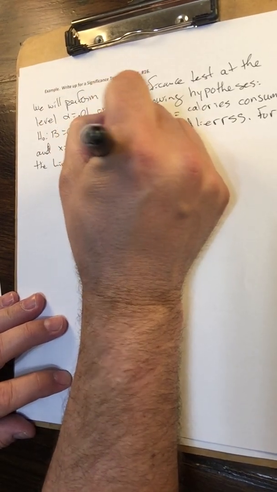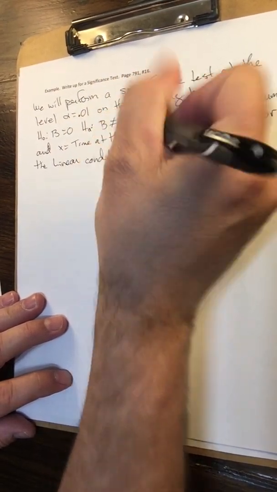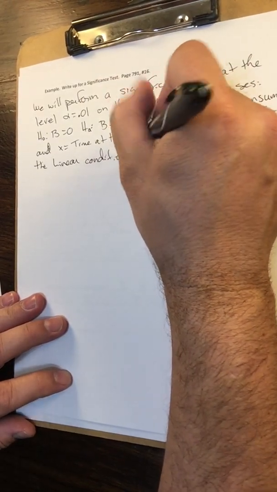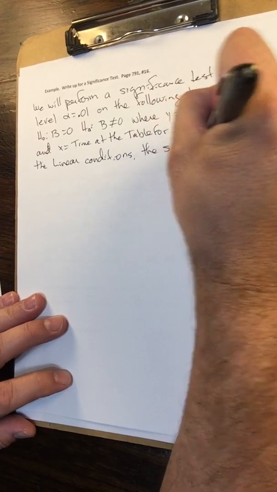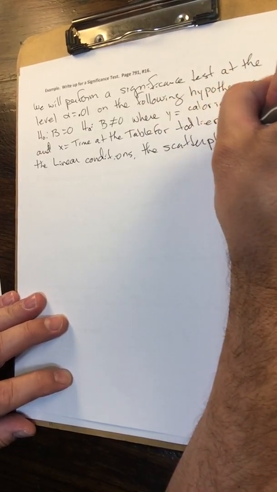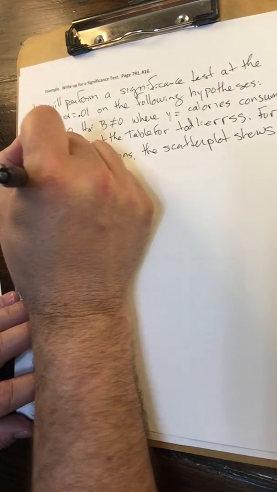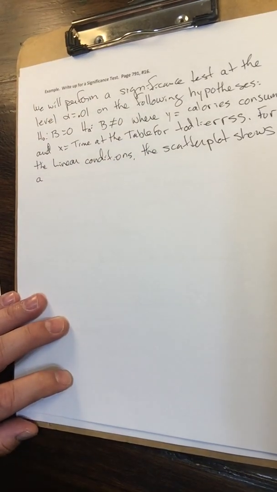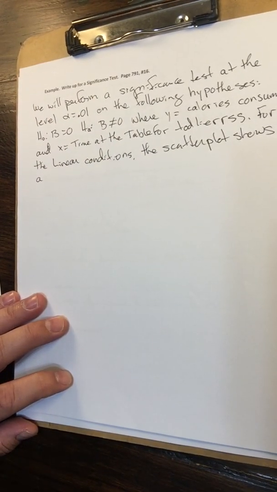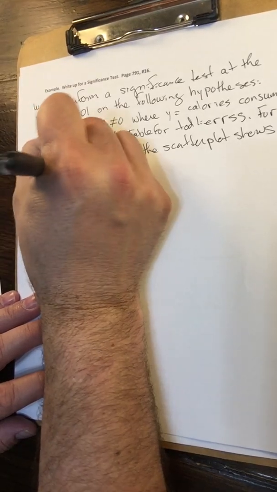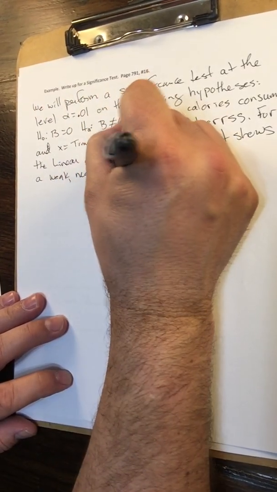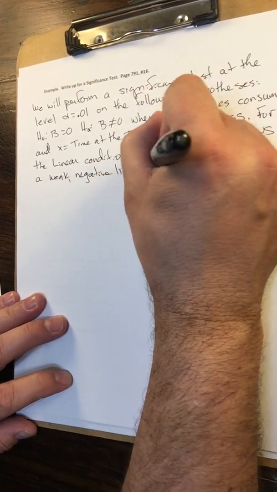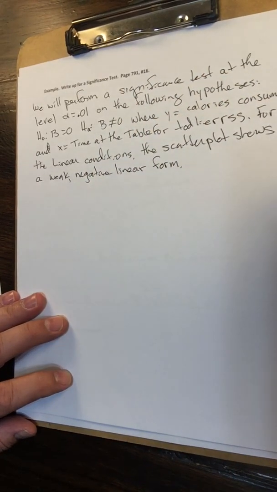the scatter plot looks like a... here, how should I write this? The scatter plot shows a weak negative linear form. If you guys got your book open, you can take a look at it. It looks weak, it looks negative, and it definitely looks linear.